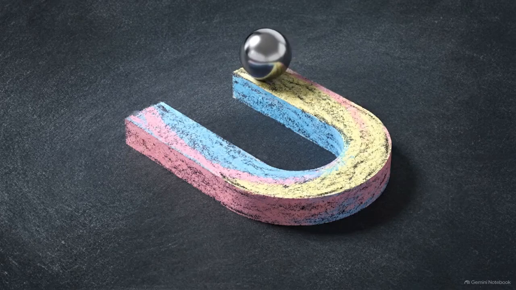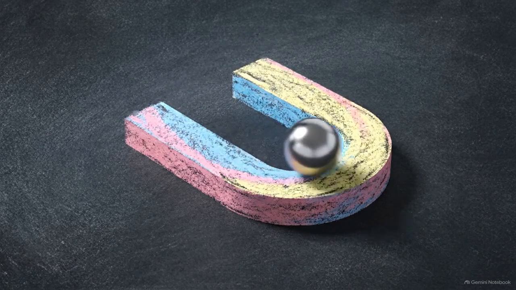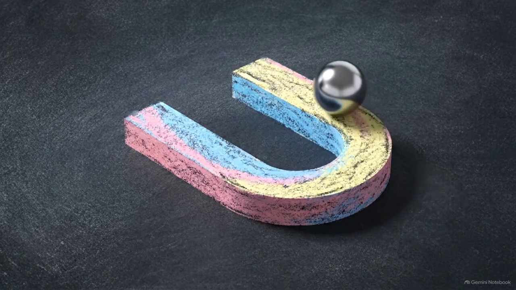Watch this steel ball roll down this curved ramp. Gravity pulls it, and its speed increases as the slope drops.